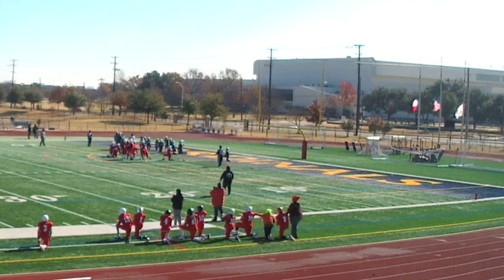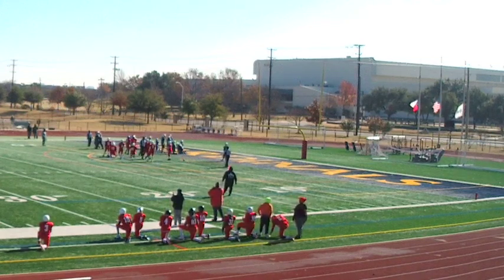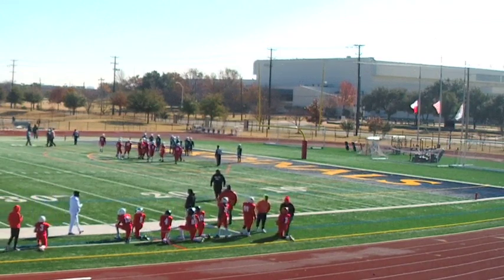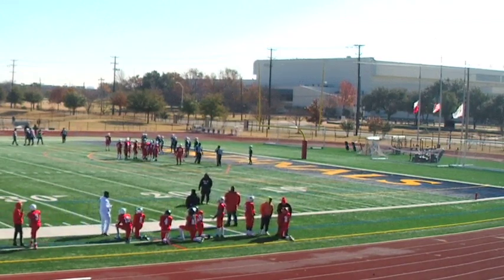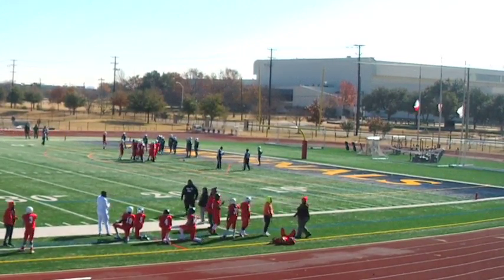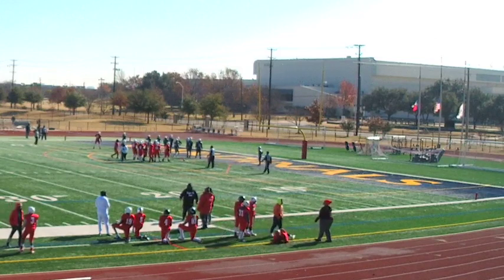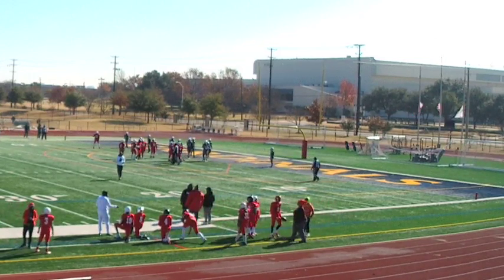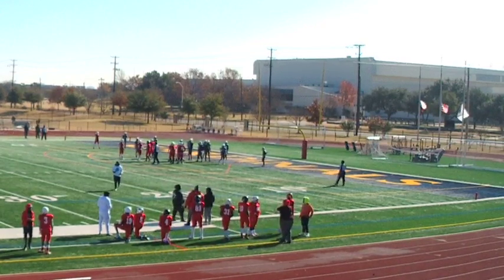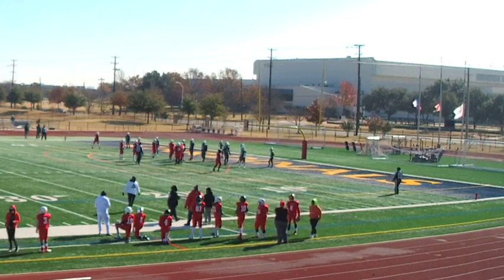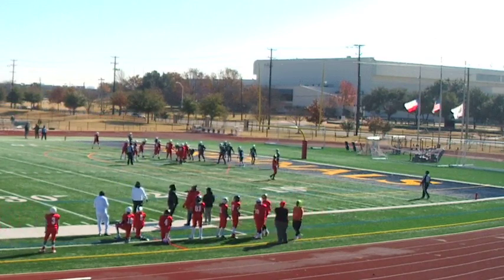But he's up. Can't see his number, Brandon, from here. Might be number 44. Yeah, it might be. Good to see him up, though. Okay, he's off the field on his own power.